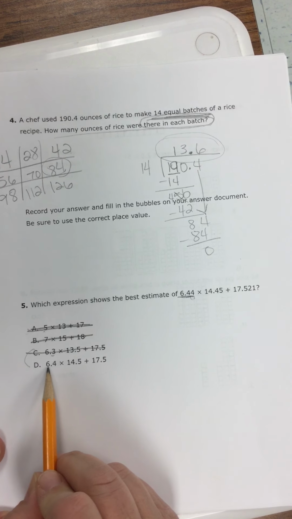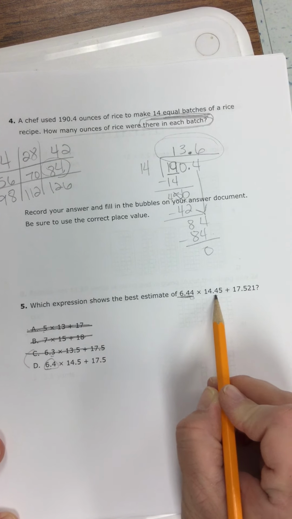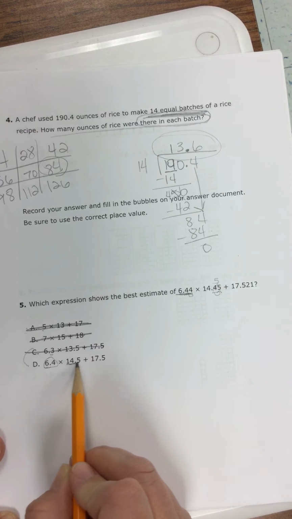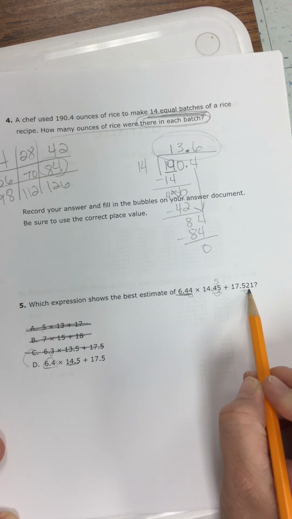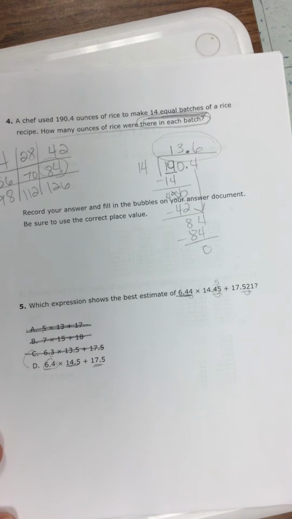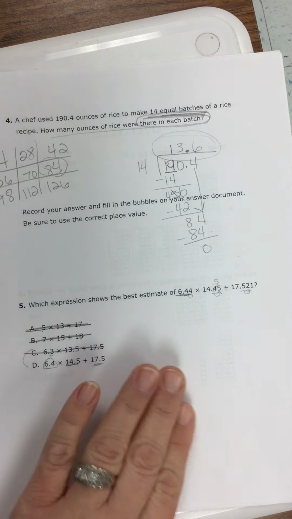It says stay the same. 4 goes to the 5. The 5 says go up. 14.5. 5 goes to the 2. The 2 says stay the same. 17.5. Okay? You just had to look at it. You had to take a minute and look at the problem.